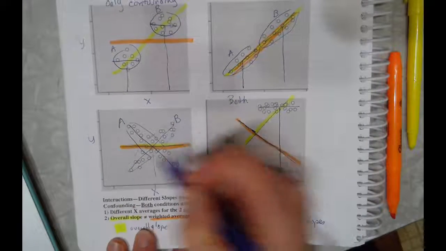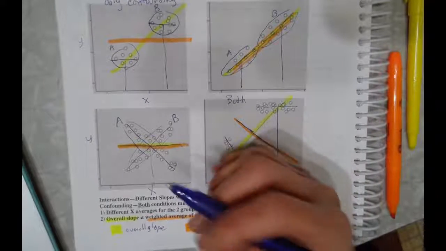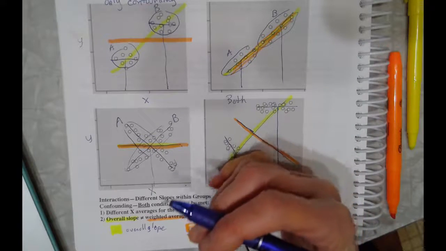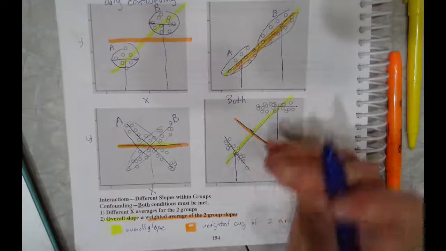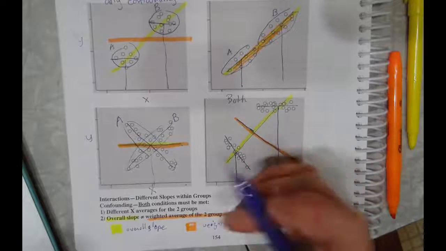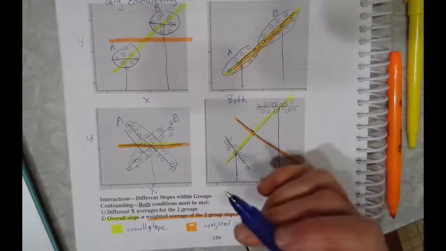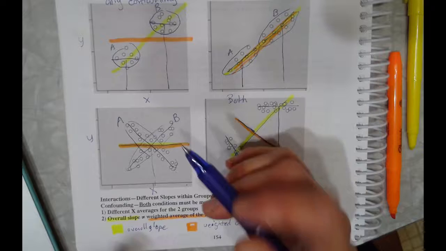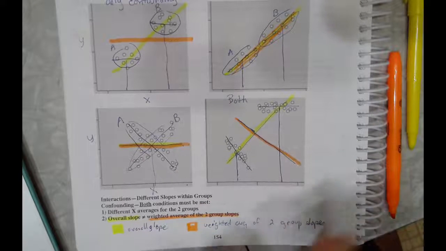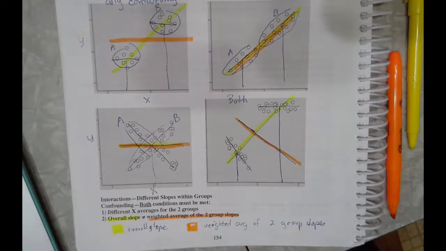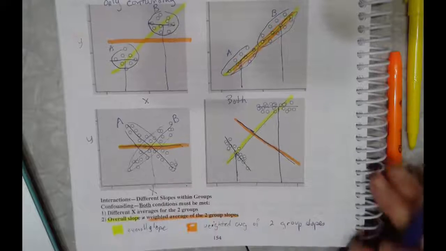It's analogous to polling. Like you could have a pre-election poll where the Democrat and the Republican are tied, but that doesn't mean that within the subgroups it's going to be tied. Republicans are going to favor the Republican candidate, and Democrats are going to favor the Democrat candidate. So subgroups can have very different effects, but overall, they're tied. And it's a similar situation here.